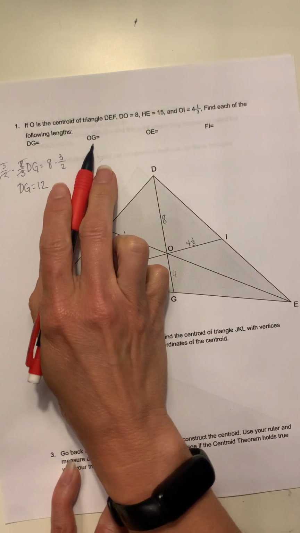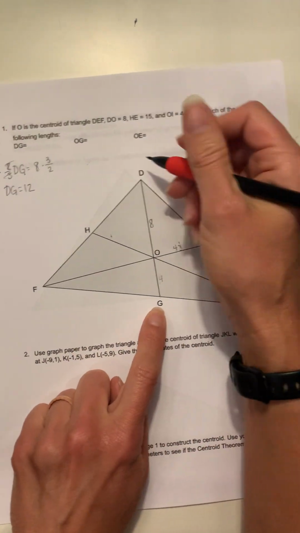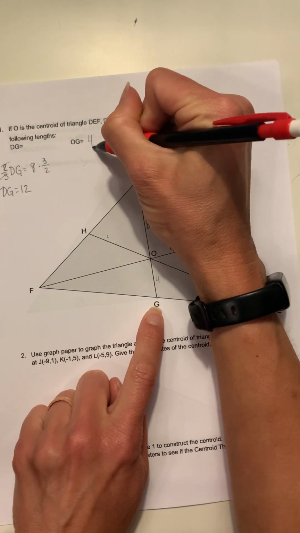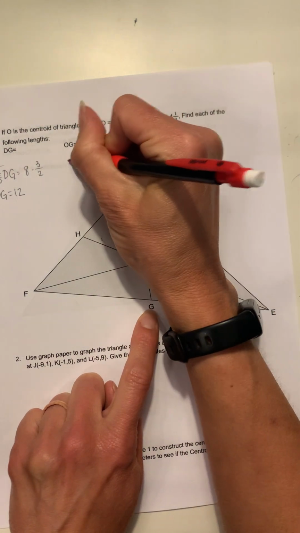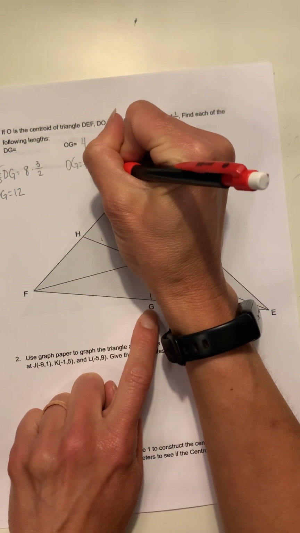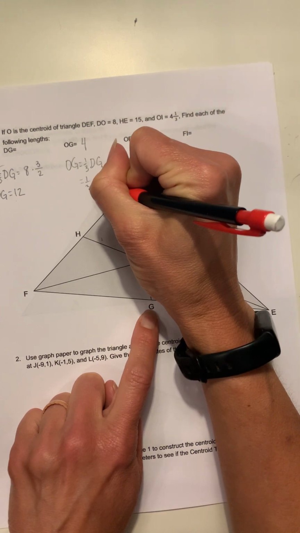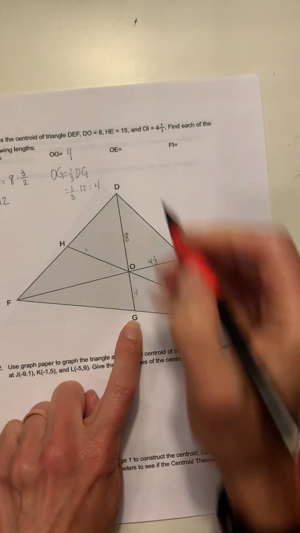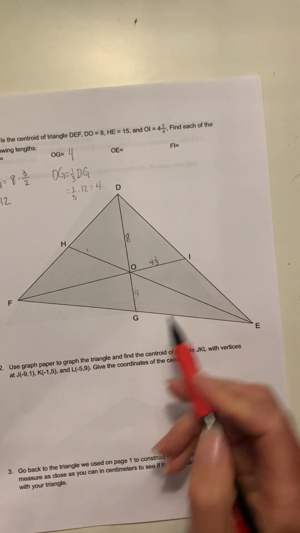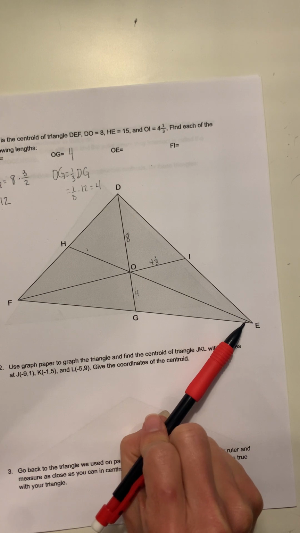OG, oh, okay, we already found that. OG is going to be 4, right? Because it's 1/3 of 12. It's 1/3 of DG, and DG is 12. 1/3 of 12 is 4. If you prefer to do it algebraically. OE, I really want you guys to just think about these things and not have to do all the algebra. OE, what does that equal?